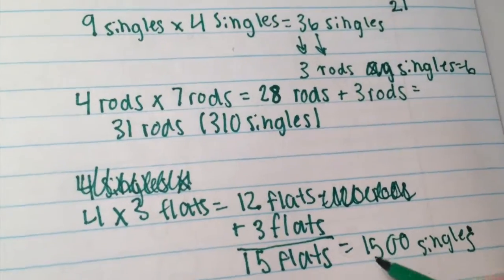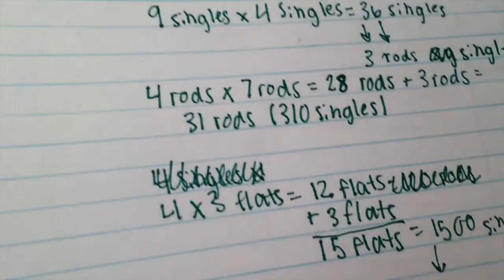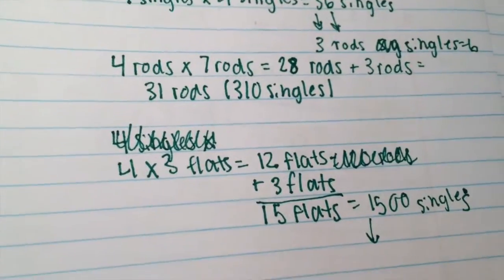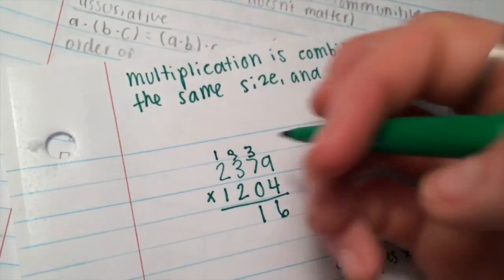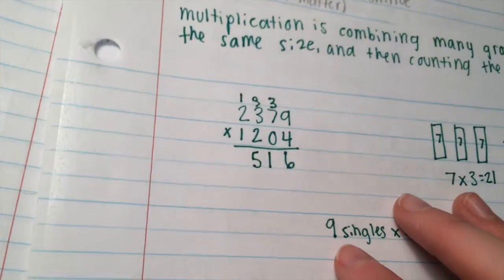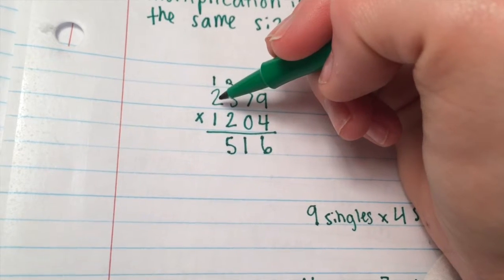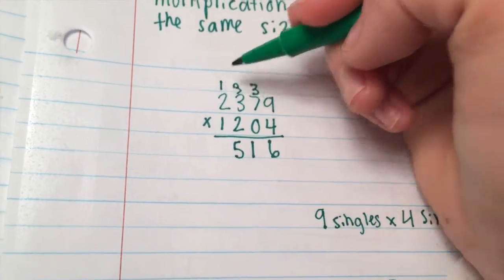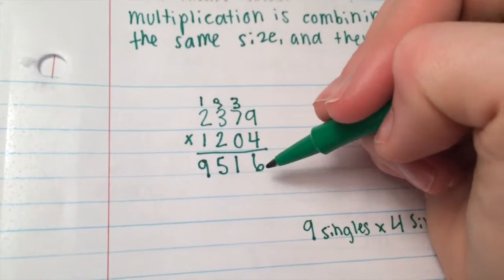So we can take this 1,000 out and carry that 1,000 over to the thousands or the supercubes column, and leave the 500 or the 5 flats right there. And then if we take 4 times 2, we get 8, and we add the 1, we get 9. So that's all for the first column.